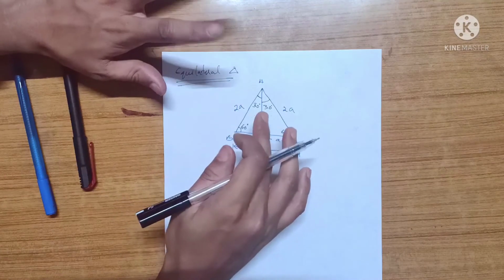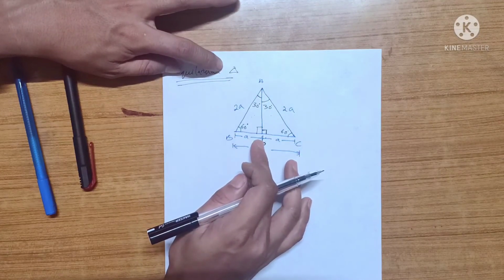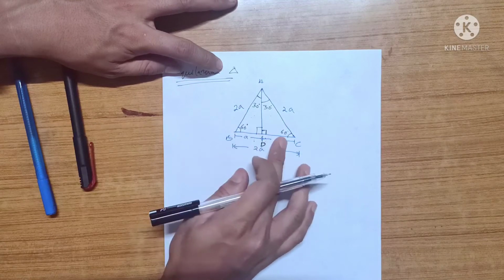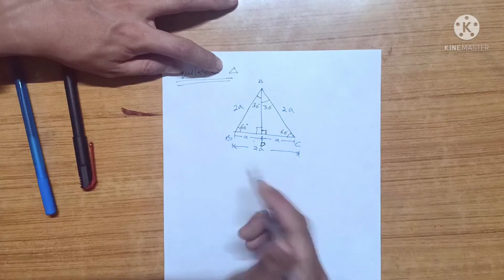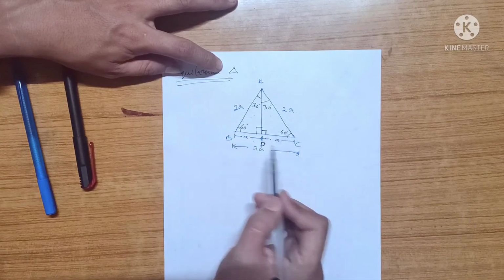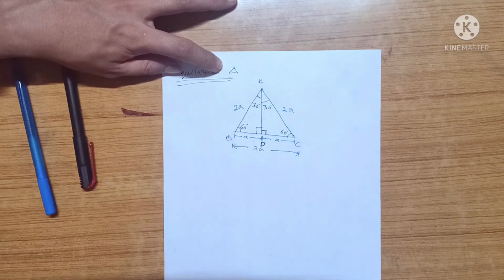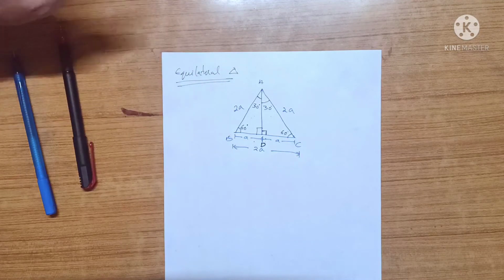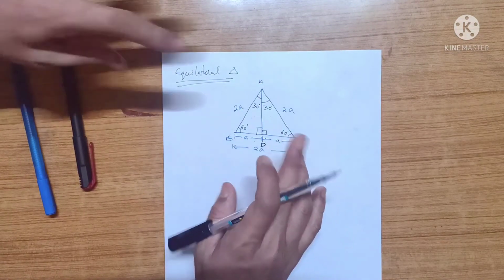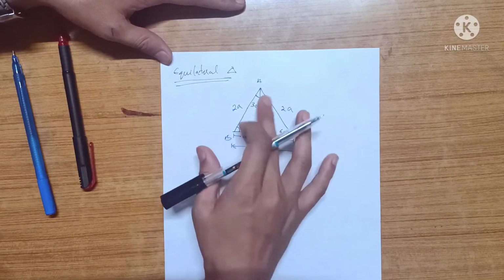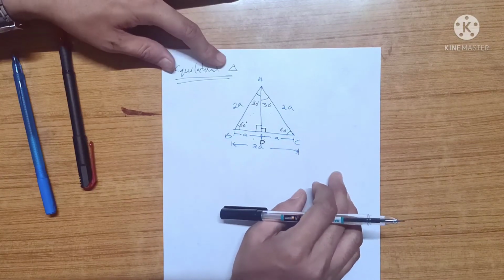Concept. So we took an equilateral triangle, we drew the altitude, which is 90 degrees. And since we drew a 90 degree line, these two triangles become congruent. So since they are congruent, the angles will be 60, 60, 30, 30, and these two sides will also be the same. So now we have two triangles inside the equilateral triangle, which are ADB and ADC.